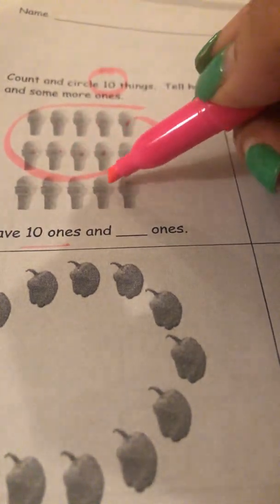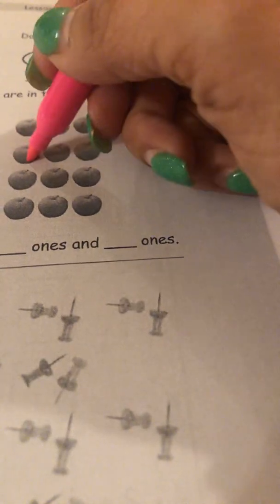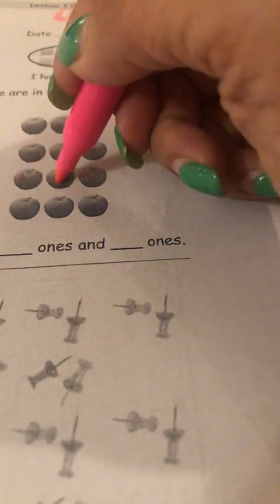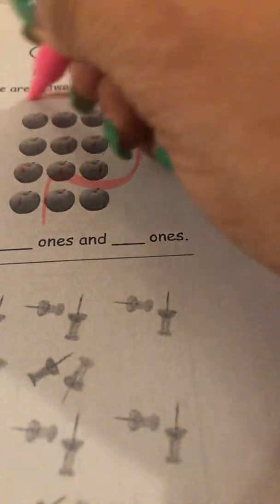1, 2, 3, 4, 5. That's right, 5. So let's circle 10. 1, 2, 3, 4, 5, 6, 7, 8, 9, 10. So I'm going to circle 10. And I have my 10 ones. How many do I have in my other part? 2. I have 10 ones and 2 ones, or 10, 2.